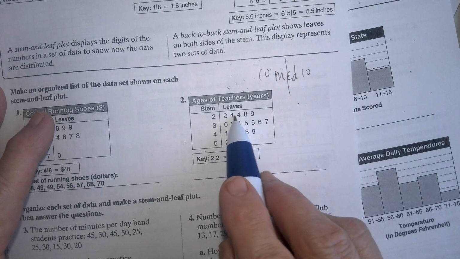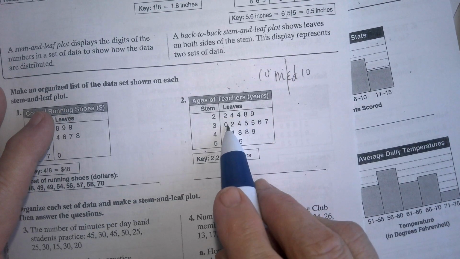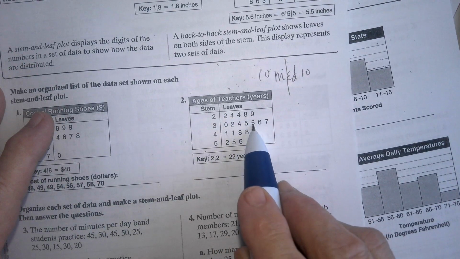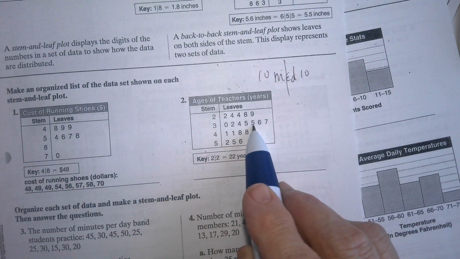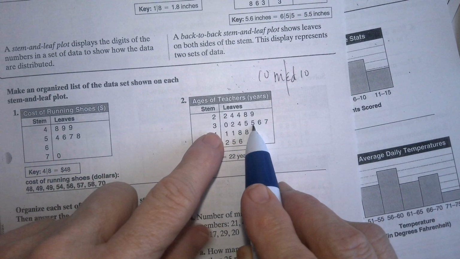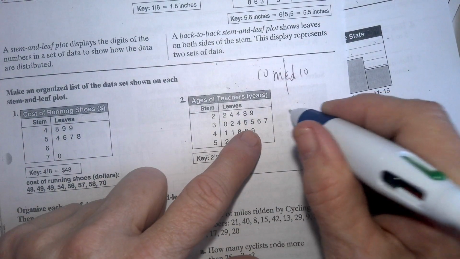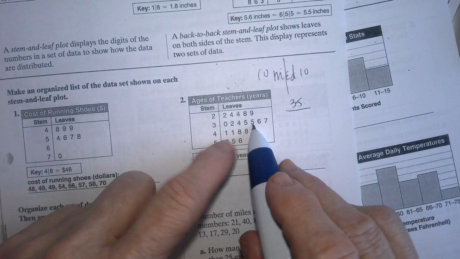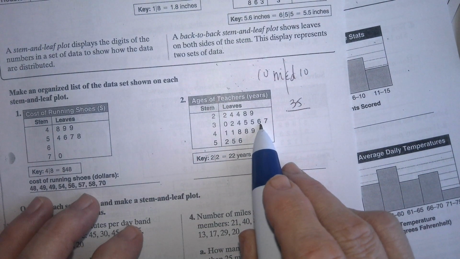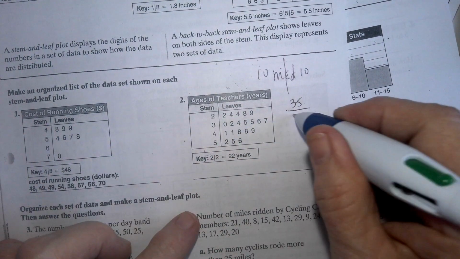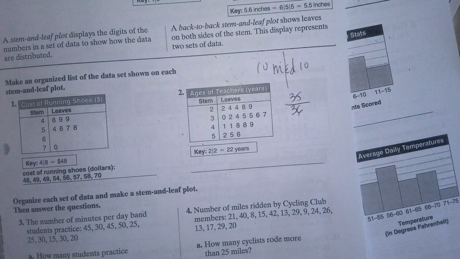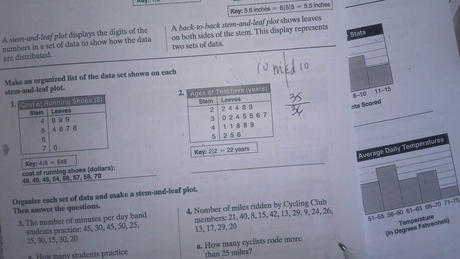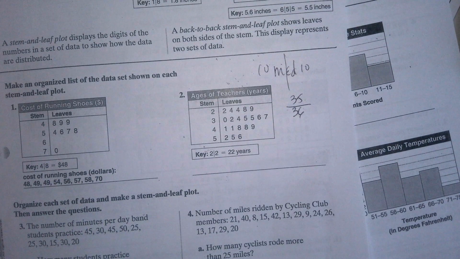Counting 1 through 10, my 10th number is 35. And my 11th number is 36. So my median is right in between those two numbers. What do I have to do to find the real median if I don't have one exact middle? I'm going to divide by 2.